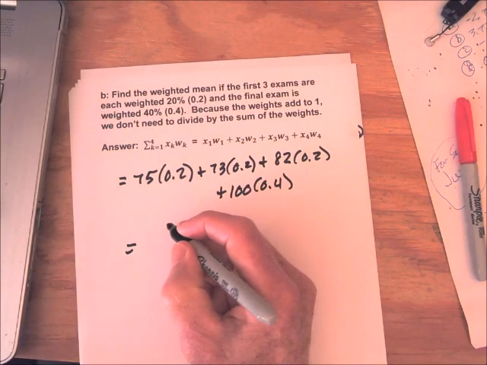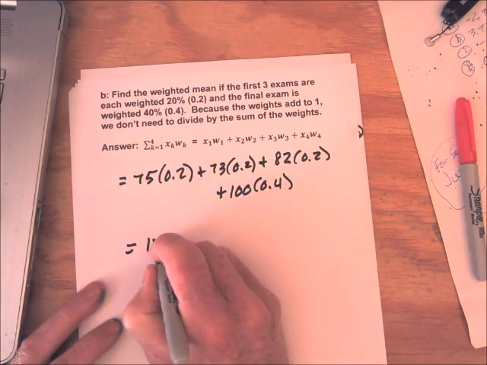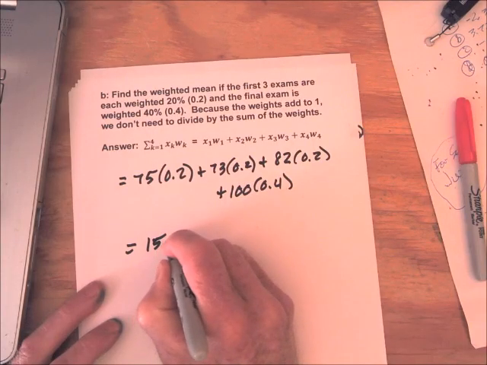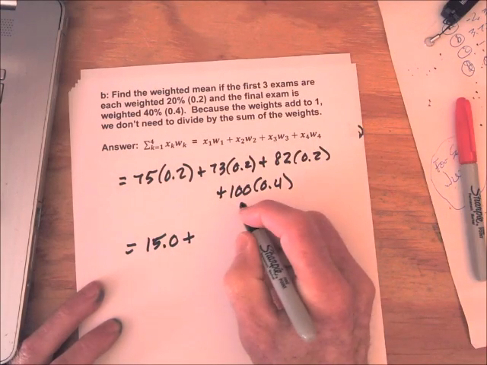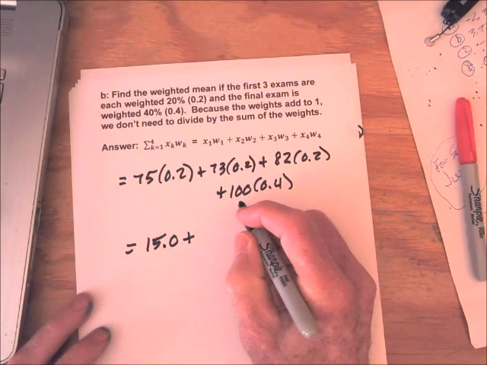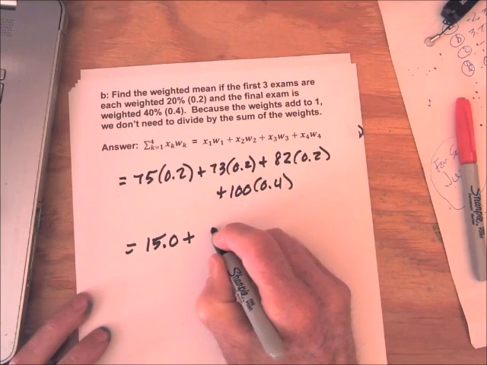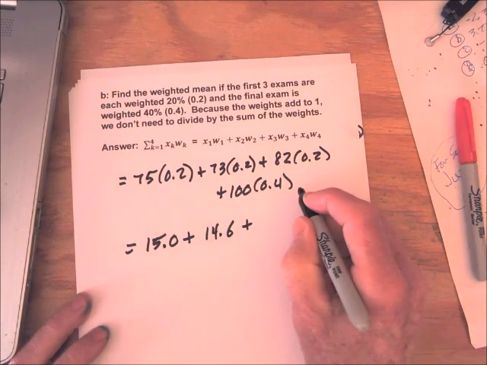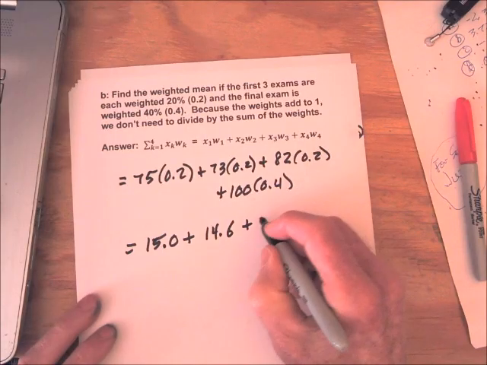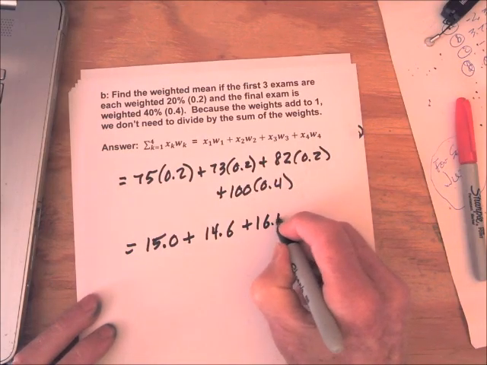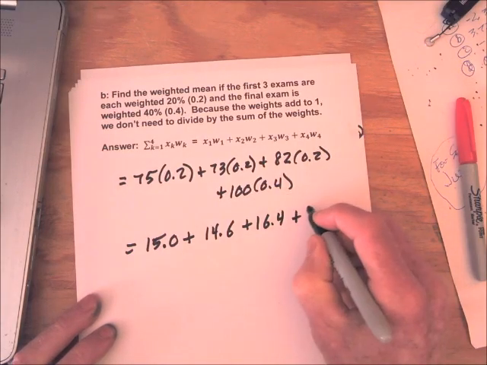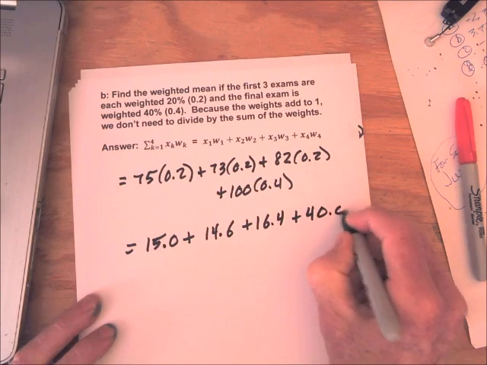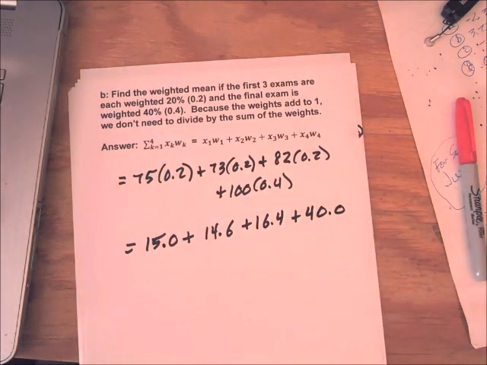So this is going to be 15.0, 0.2 times 73, I think 14.6. 82 times 0.2, 16.4, and then 0.4 times 100 is 40.0. Okay, so we want to add up these numbers here.